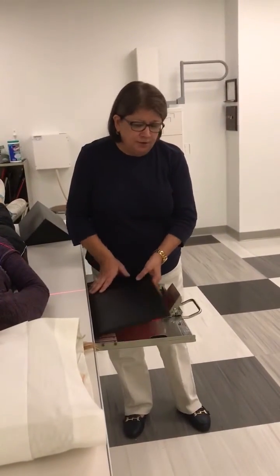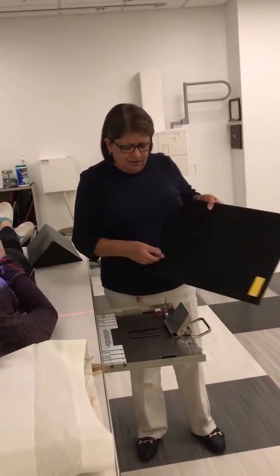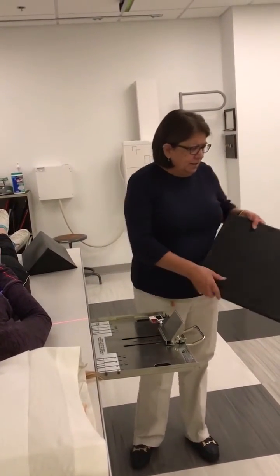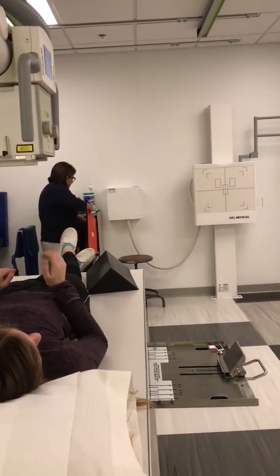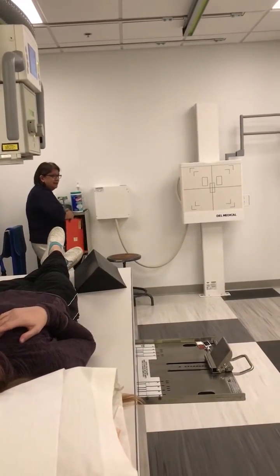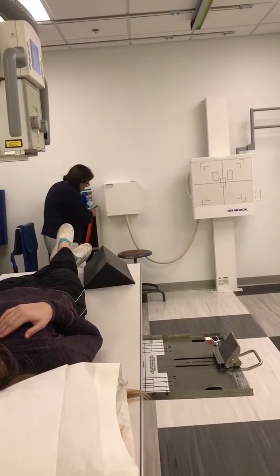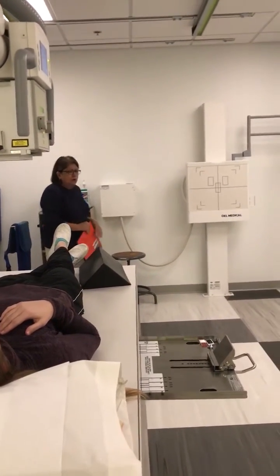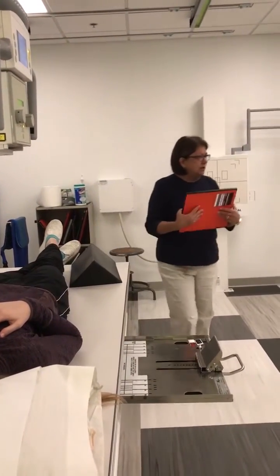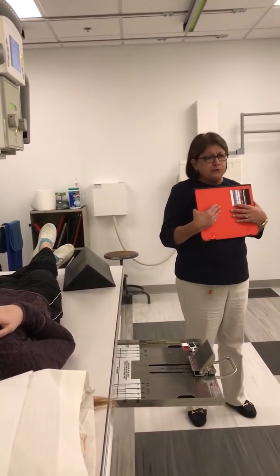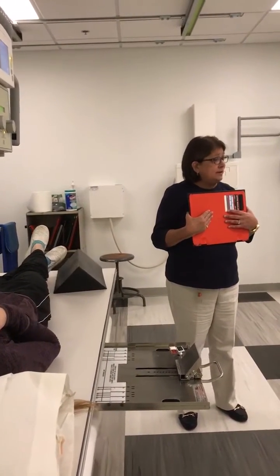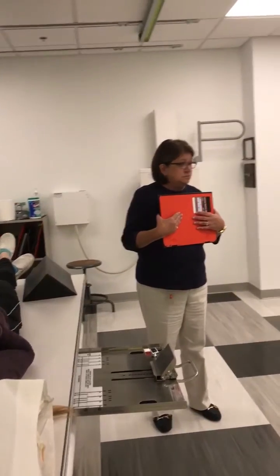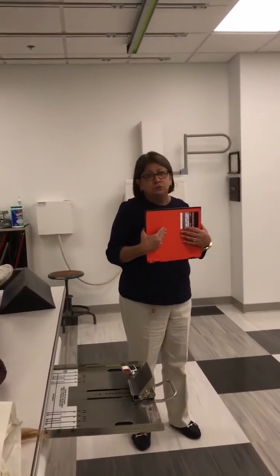If you took that image, and when you reviewed it, you saw that the right kidney was overlapping the spine somewhat, what would your positioning error be? You over-rotated? Rotated too much. Over-rotated, which is easy to do.